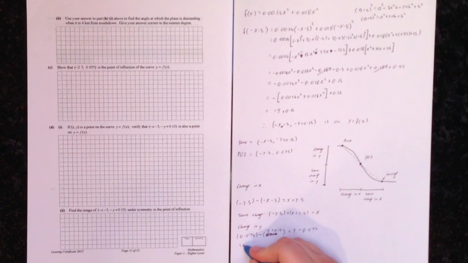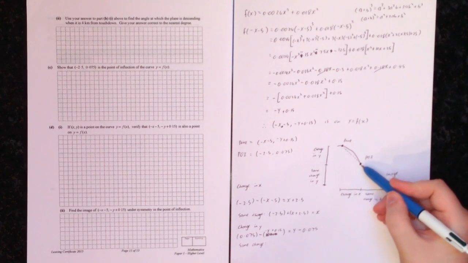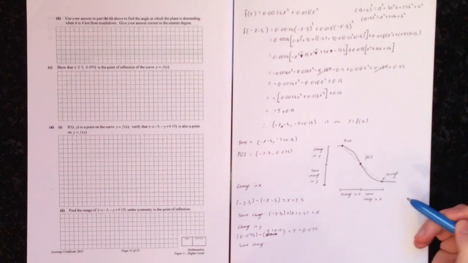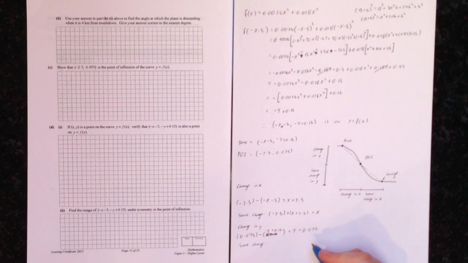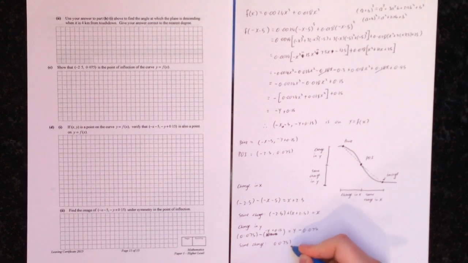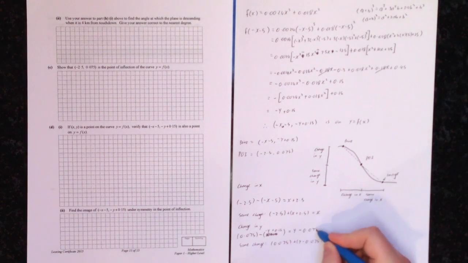Then we want the same change in the y direction, so from here to here, we're going to start at the point of inflection, so the y-coordinate will be 0.075, and then we're going to add on y minus 0.075, the change.